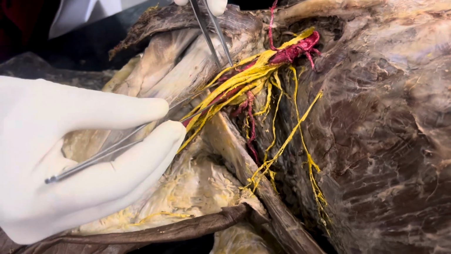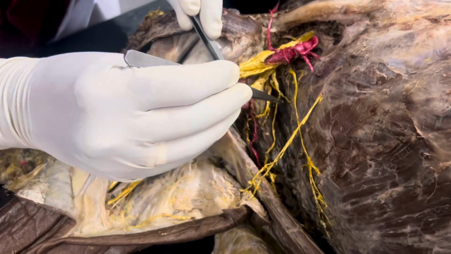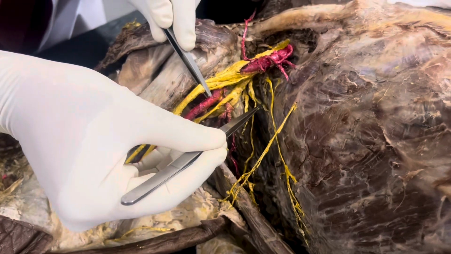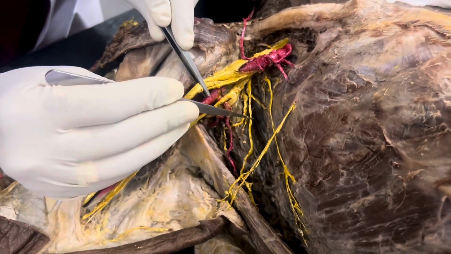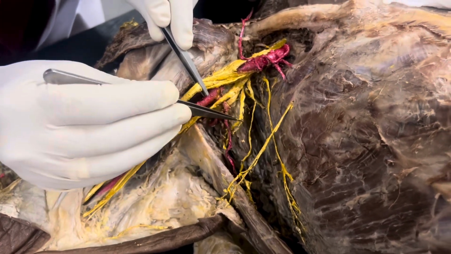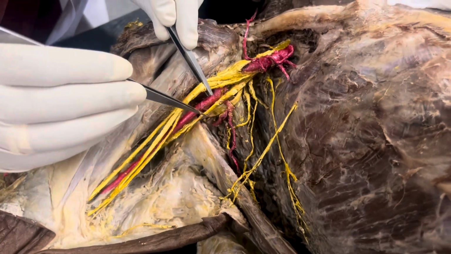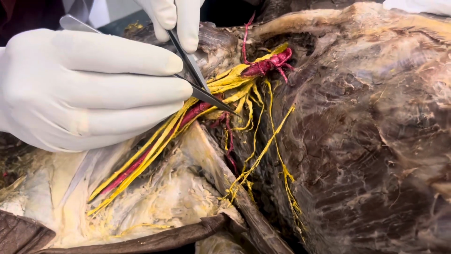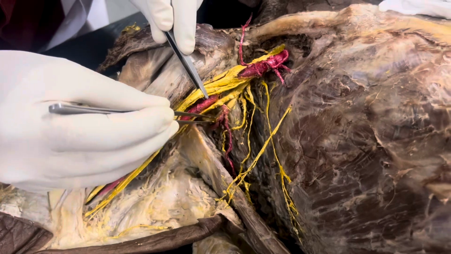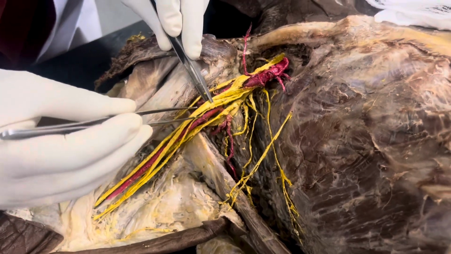So I repeat the branches of the posterior cord of the brachial plexus. This is the upper subscapular nerve, this is the thoracodorsal nerve, this is the lower subscapular nerve, this is the radial nerve, and this is the axillary nerve. These are all the branches of the posterior cord of the brachial plexus.